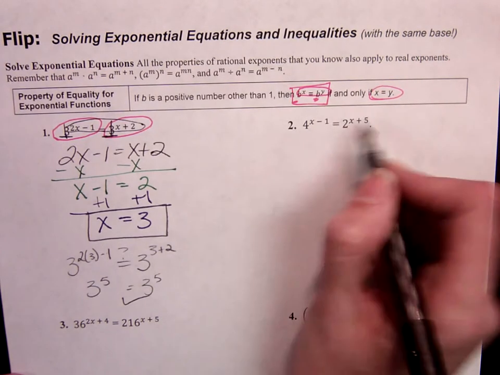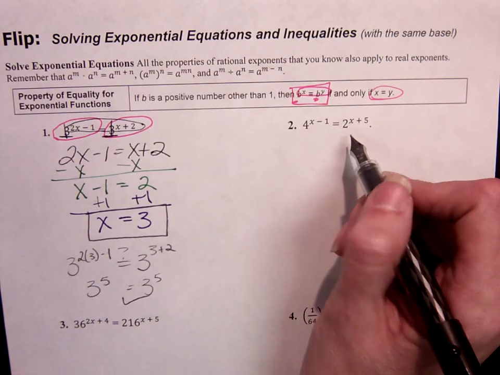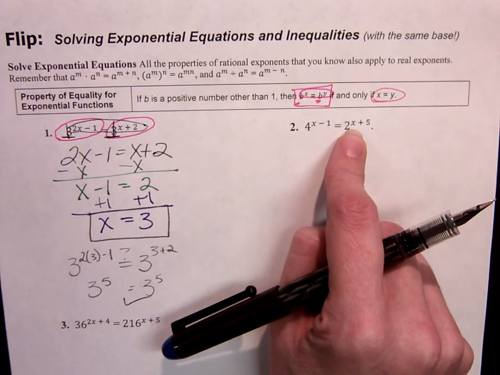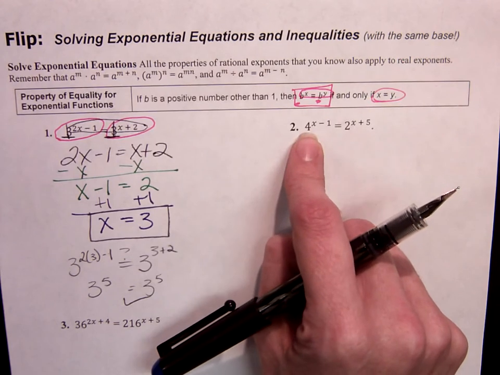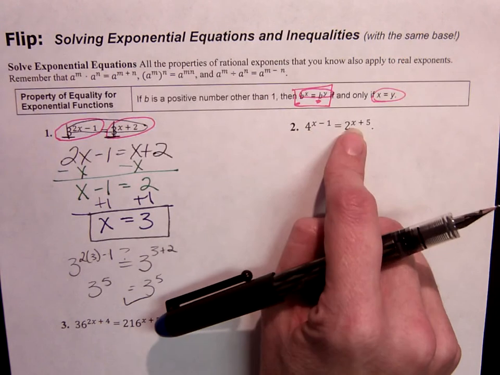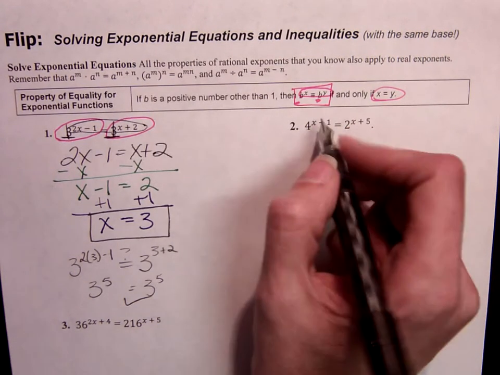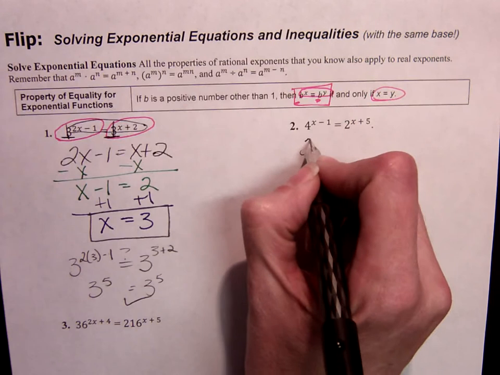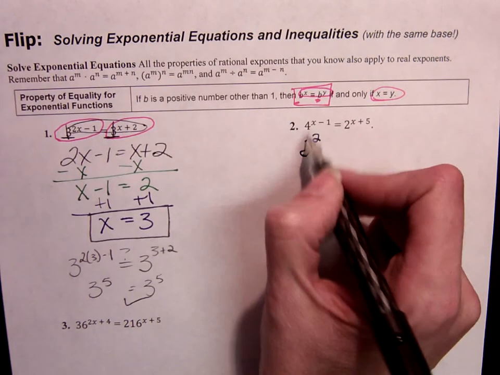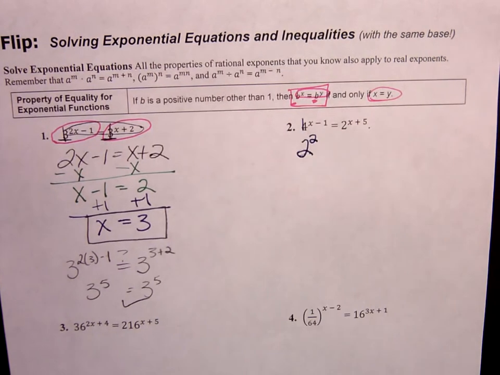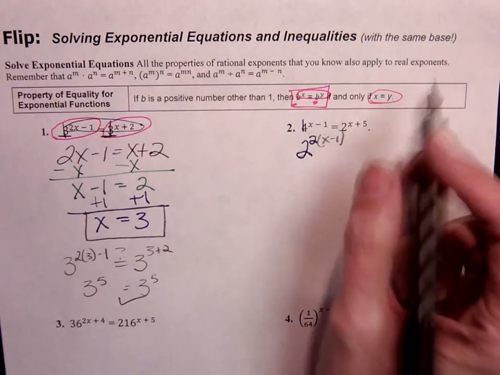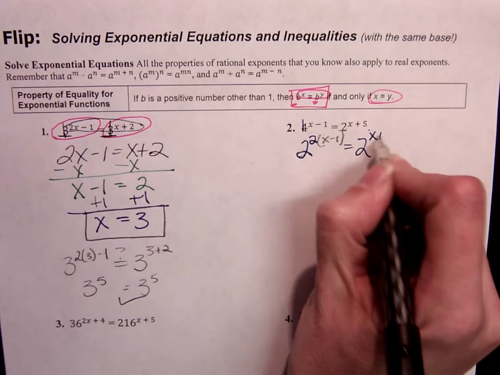I've got single exponential expressions, but my bases don't match. Well, I want to try to see if there's a way I can change this one so that it's a 2. So we're going to think about, can I make 4 out of powers of 2? Because I want to rewrite this as 2 squared, which gives me 4, and then we're going to keep the x minus 1 as an exponent, equals 2 to the x plus 5.